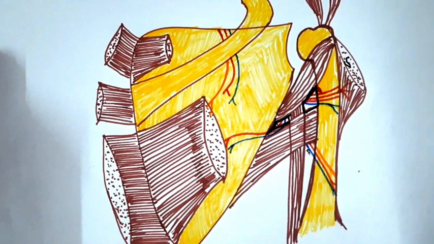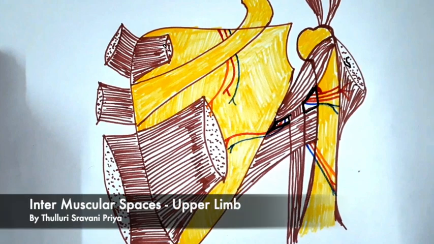So if you see the muscles, all these are the muscles. This is the levator scapulae muscle, which inserts at the superior angle of the scapula, and this is the rhomboid minor and this is the rhomboid major. This is the supraspinatus muscle and this is the infraspinatus muscle, and this is the teres minor, teres major and long head of triceps, and this is the deltoid muscle.